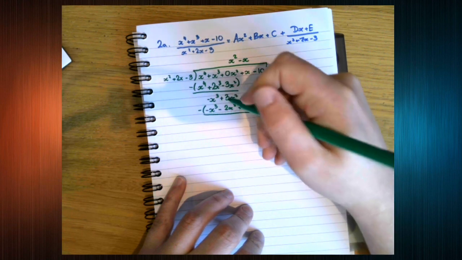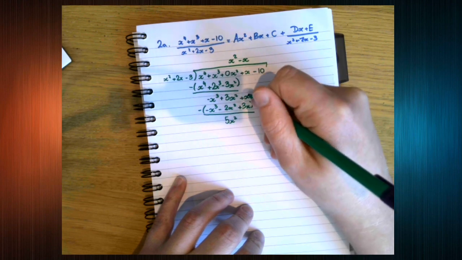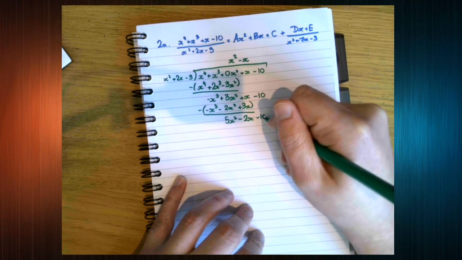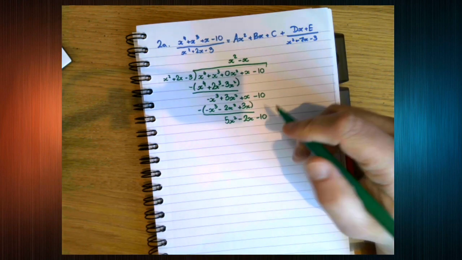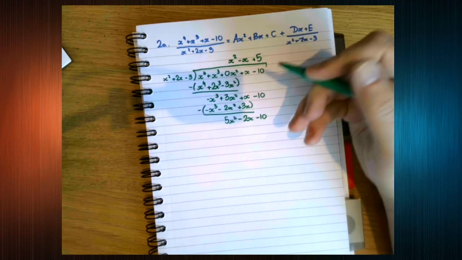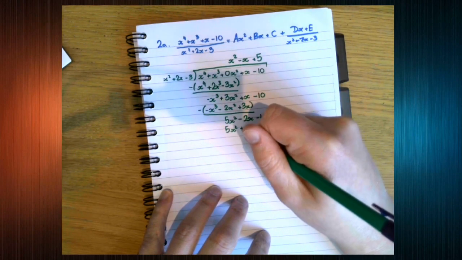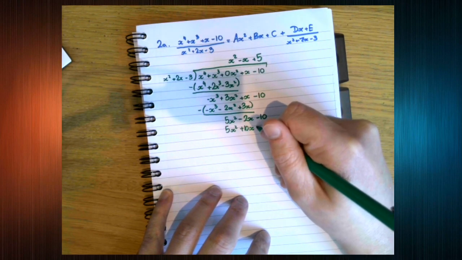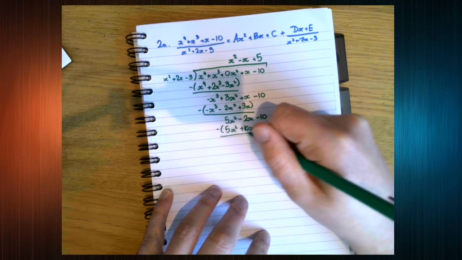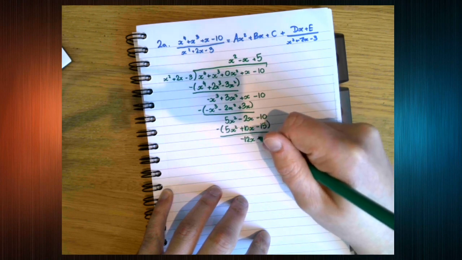And we subtract. 3 minus minus 2 gives us 5x squared. x minus 3x gives us minus 2x. And then we've got the minus 10. x squared into 5x squared is 5. Multiply down. And subtract. So we've got minus 12x plus 5.